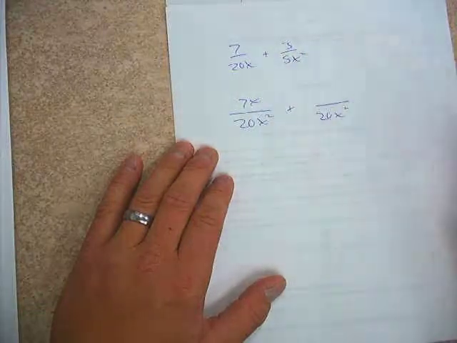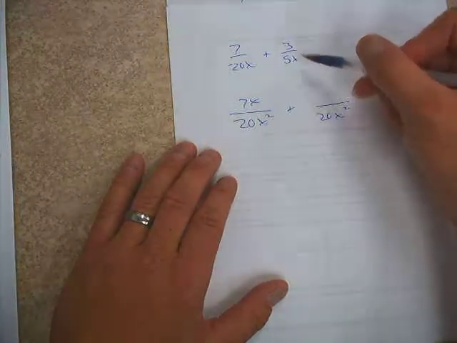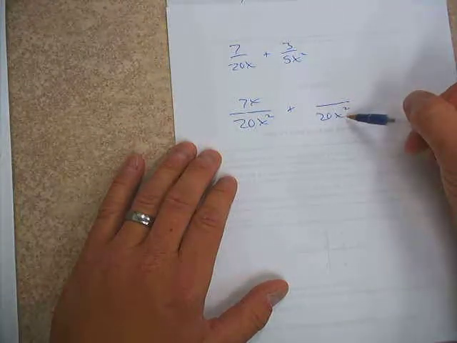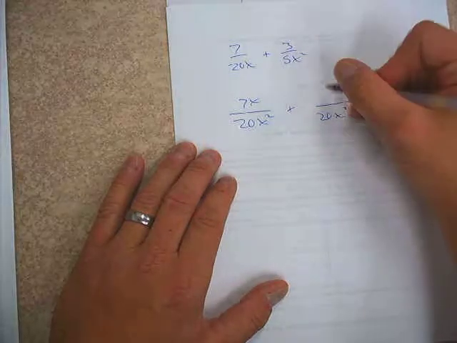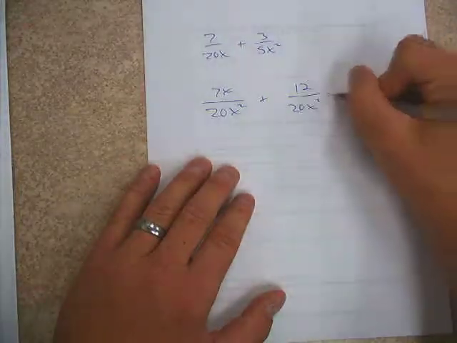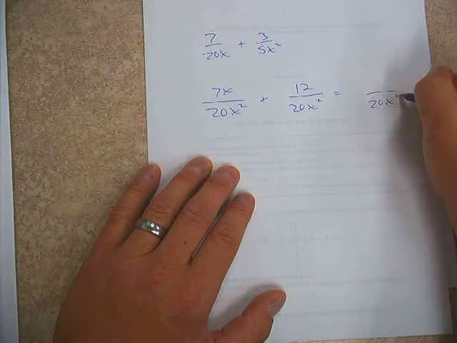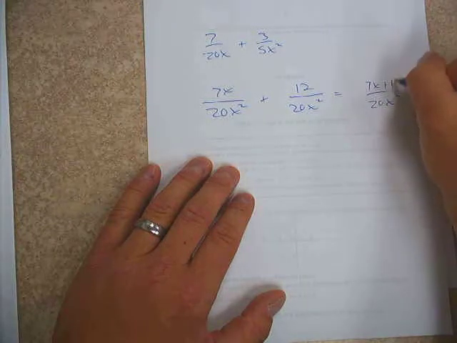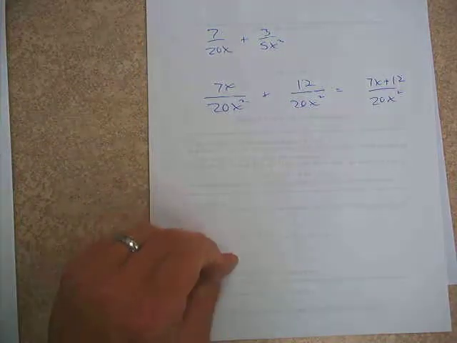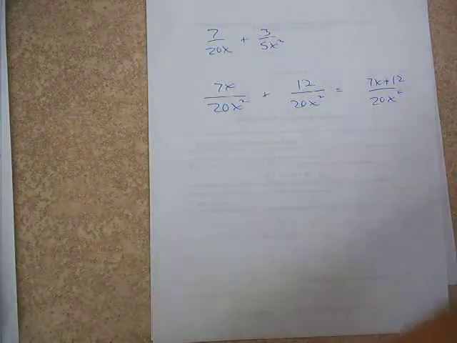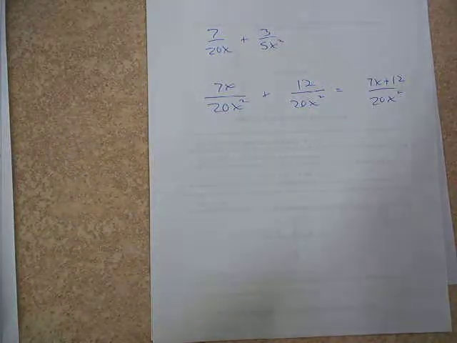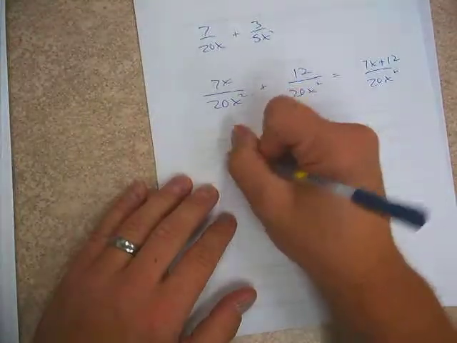Strategically, we multiplied 20x by x to get 20x squared, so we have to multiply 7 times x also. 5x squared times 4 gets us to 20x squared, so 3 times 4 gets us 12. And once again, keep our denominator and add our numerators, and we're done.